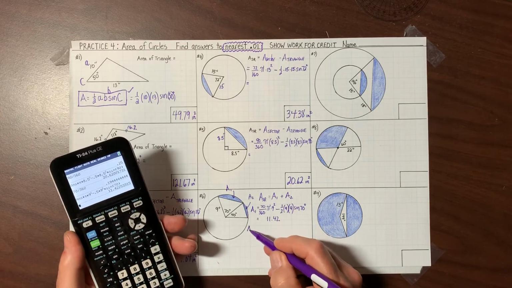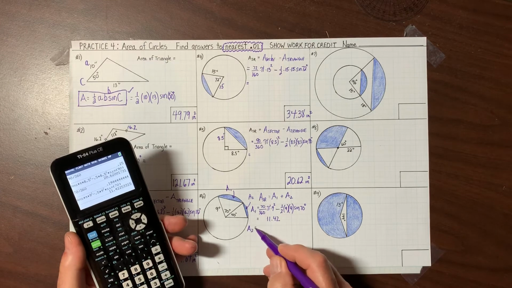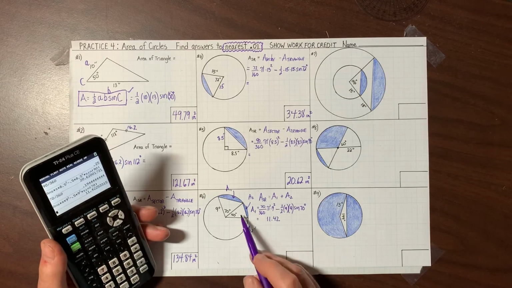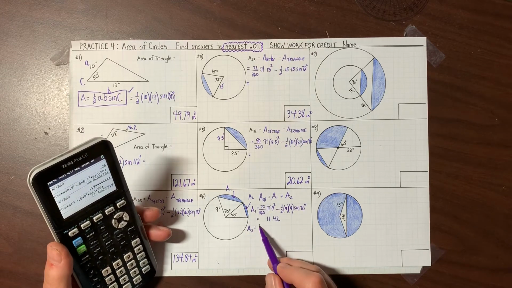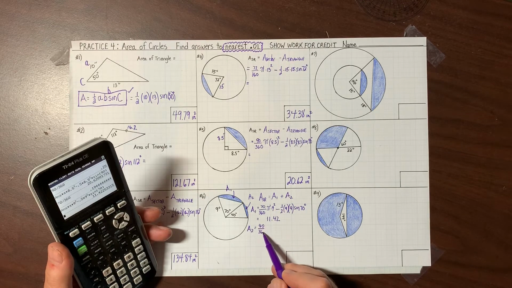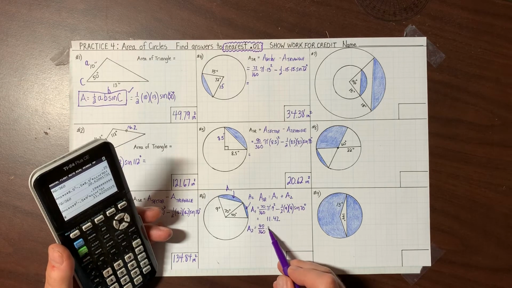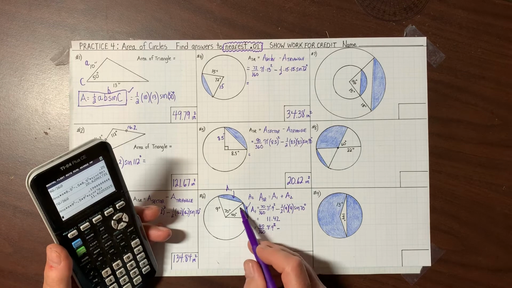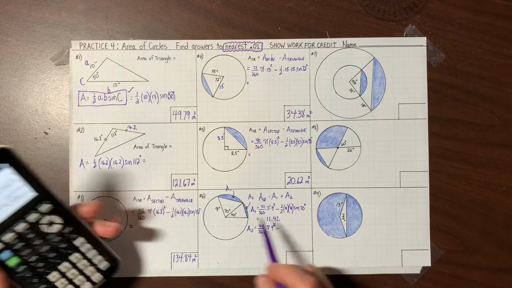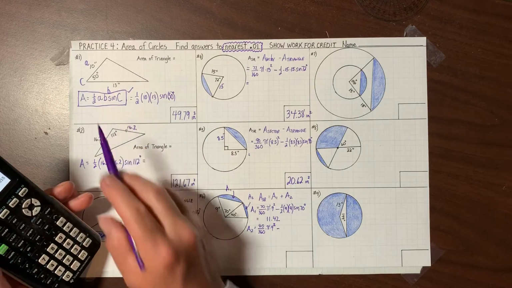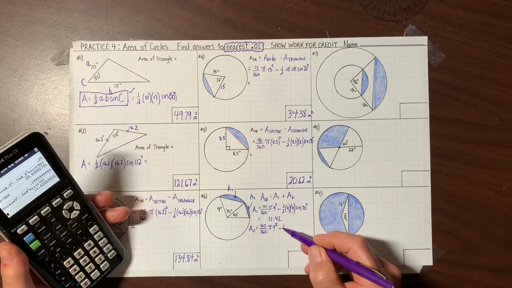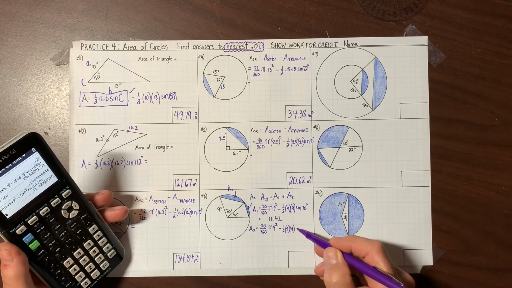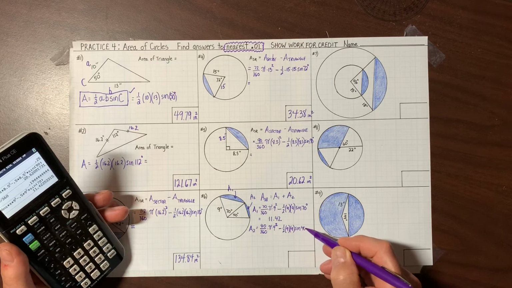Now I'm going to find the area of the smaller segment. The area of any segment is the area of the sector minus the area of the triangle. The area of the sector here would be 40 over 360 times the area of the circle, which would be pi times 9 squared. I need to subtract the area of this triangle. So I'm going to use my trig formula for the area of a triangle, and I'm going to have 1/2 times 9 times 9 times the sine of 40 degrees.